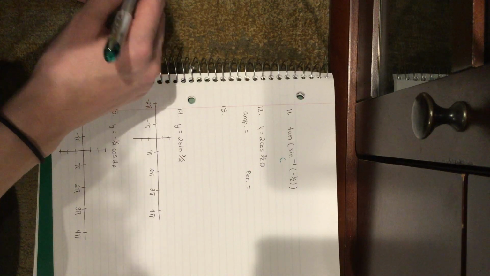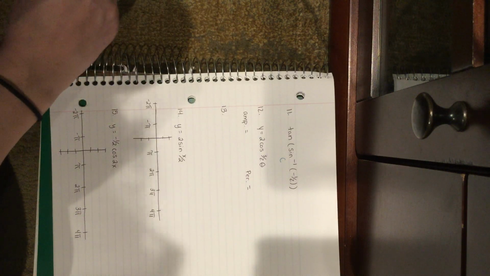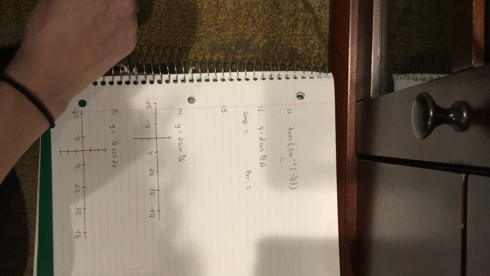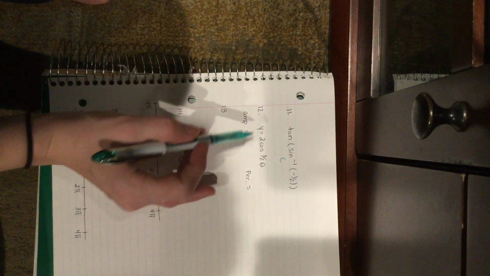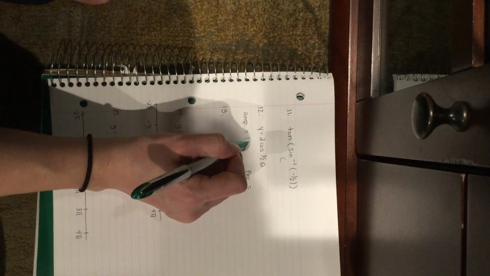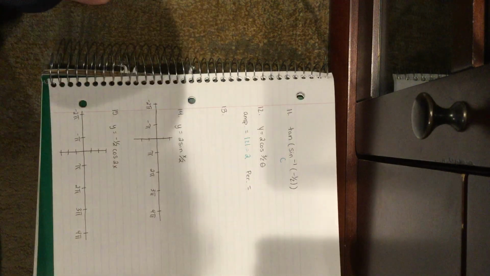On number 12, this is the start of your short answer ones. You only have 4 short answers. On number 12, they want you to state the amplitude and period of the function. So here's the function. The amplitude is the absolute value of the front number, so that's just 2.